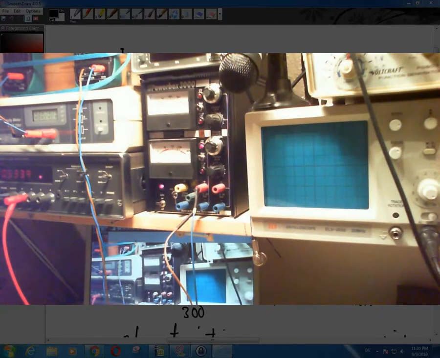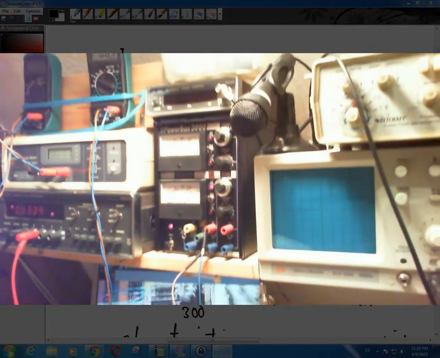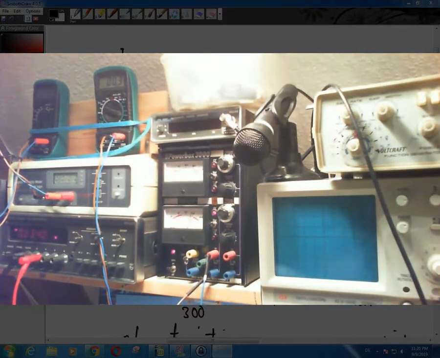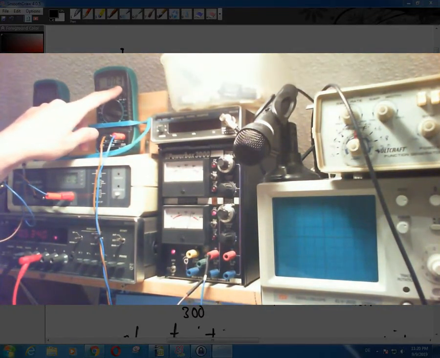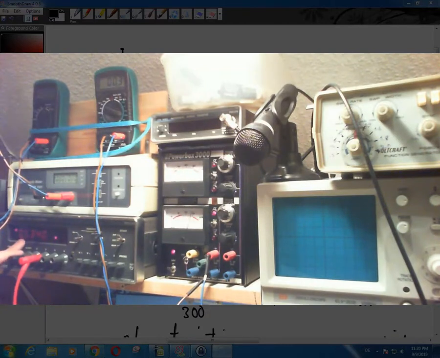Okay, so 3 milliamps is a good place to start, actually. You see that I'm reading 3 milliamps going through the circuit, and the voltage is about 0.5 volts.